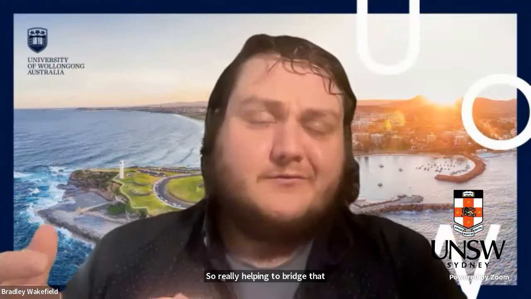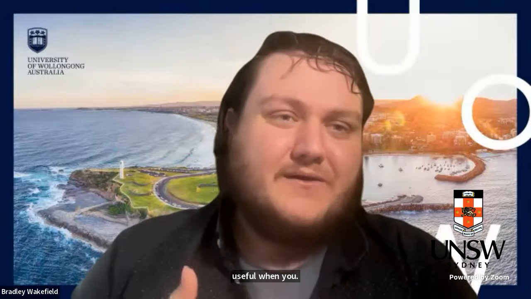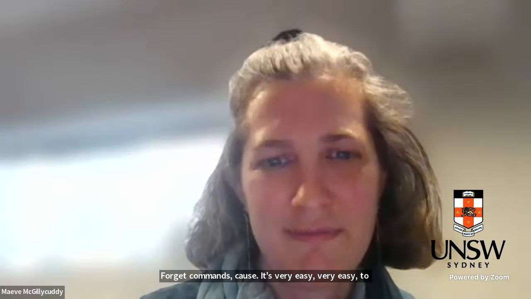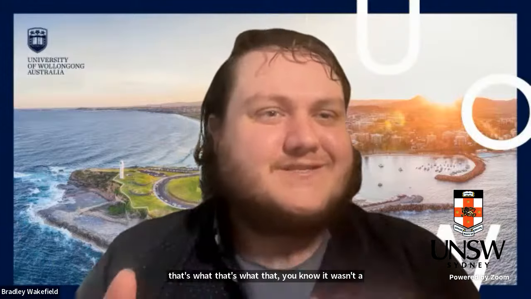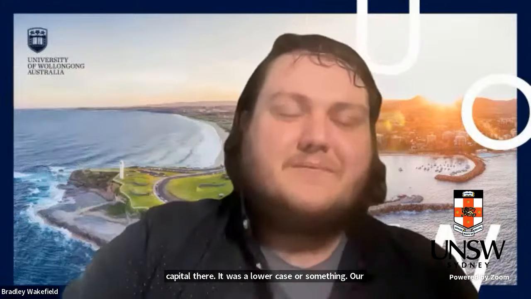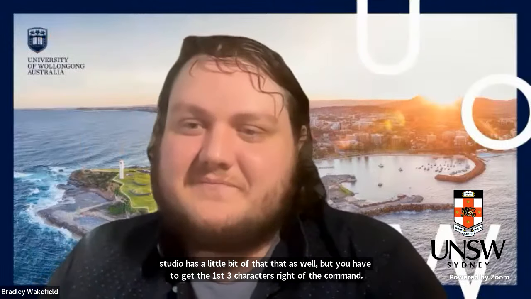It's very useful when you forget commands, because it's very easy to forget specific syntax, and it can propose it. Oh, that's right, it wasn't a capital there, it was a lowercase. RStudio has a little bit of that as well, but you have to get the first 3 characters of the command right before it starts to pop up and suggest.